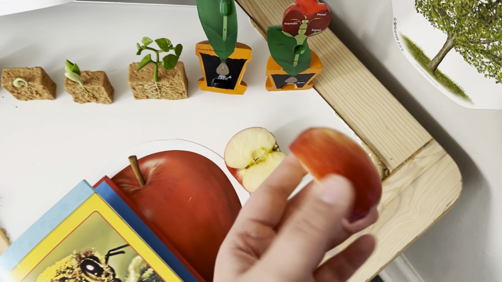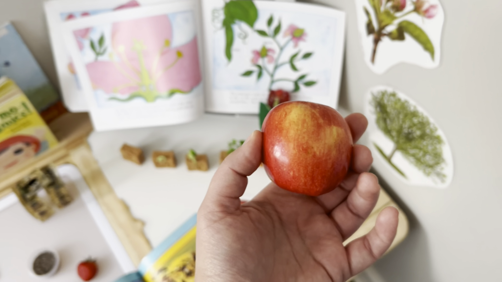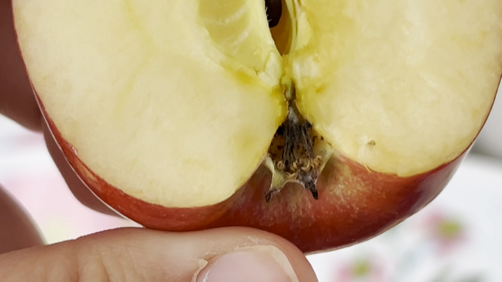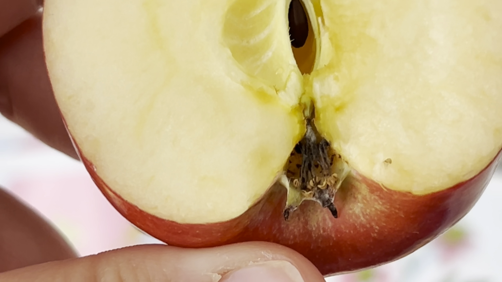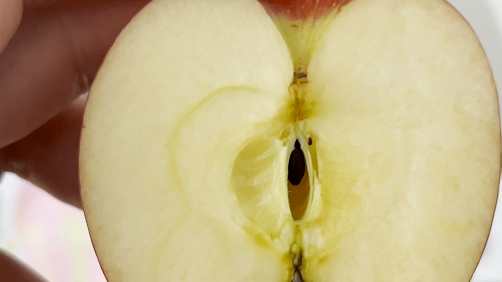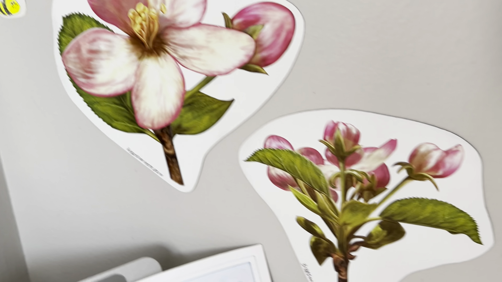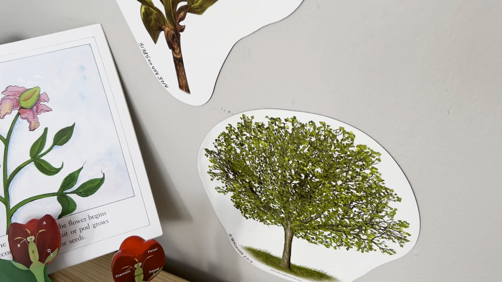Little did I know, the flesh comes from the female part of the flower. And here we can still see the male part of the flower, still intact, and even a part of the flower on the bottom of the apple. One detail that these pictures fail to mention is the phases that the apple tree itself goes through.